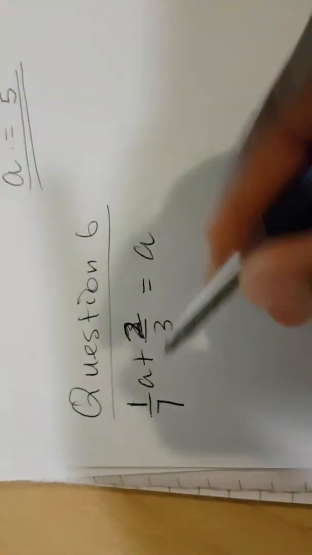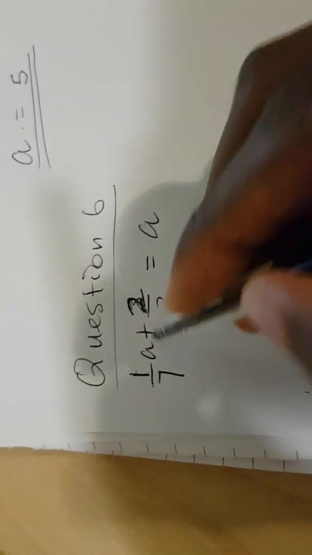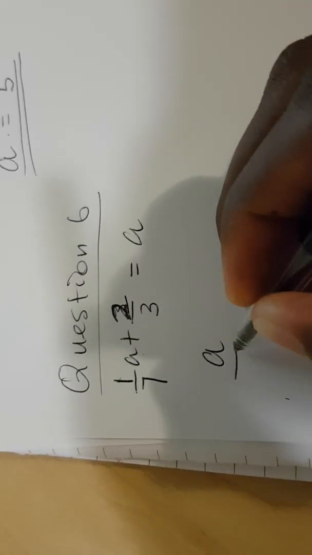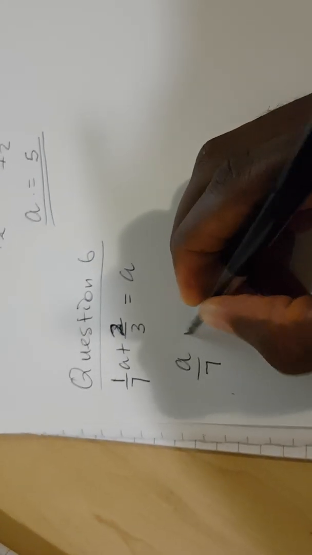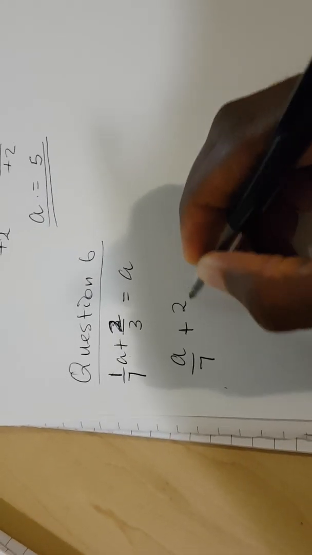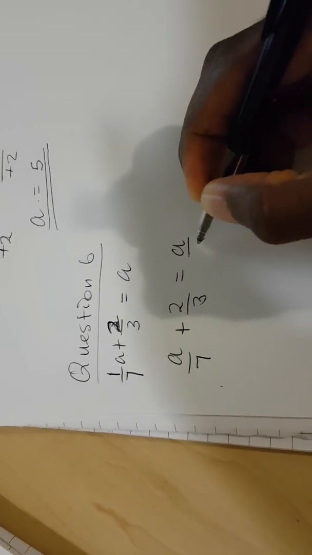Let's move to question number 6. We also have to solve for a. So how do we solve for a? Okay, now here is our question. 1 over 7a, so you're gonna say it's 1 times a is gonna be a over 7, plus 2 over 3 is equals to a over 1.